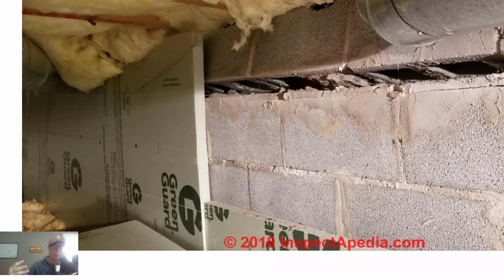And again, you can imagine the type of work that has to happen if that was to continue to be allowed to fail. What's going to happen to the rest of that home? You guys can kind of figure that out. Let's take a look at one more picture. I'm having a hard time zooming in on this, but you guys can kind of see. Let's see if I can do it a little bit better.